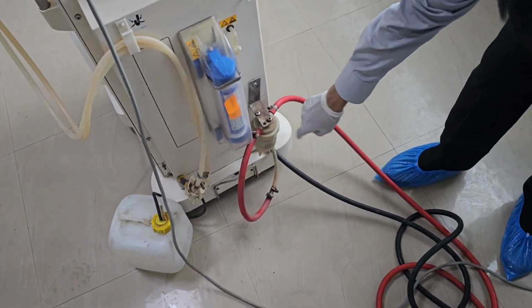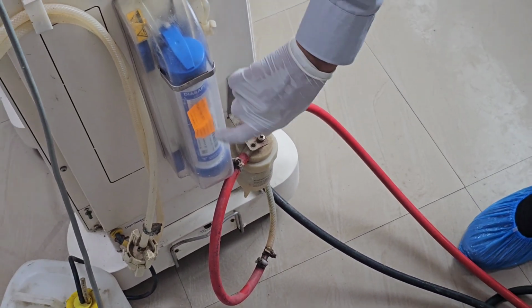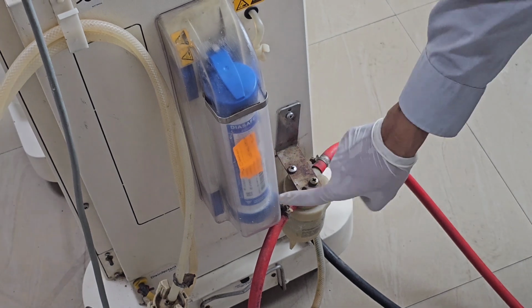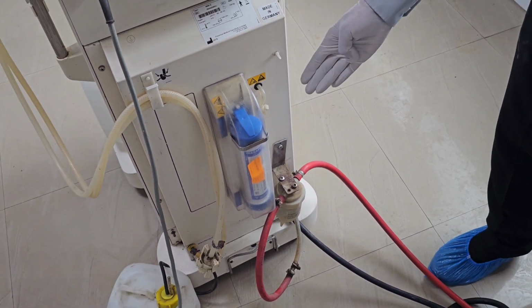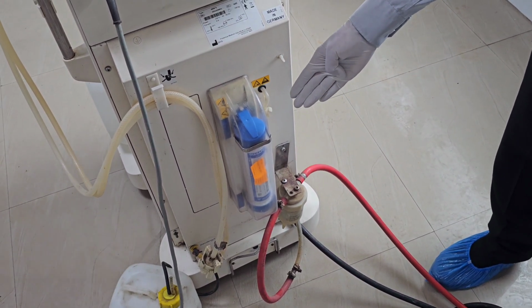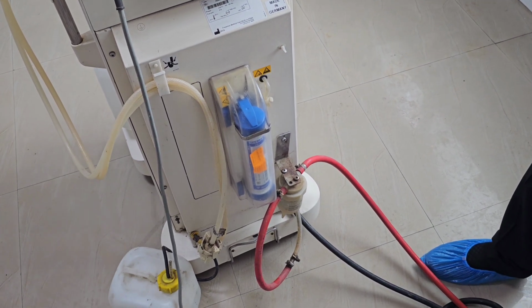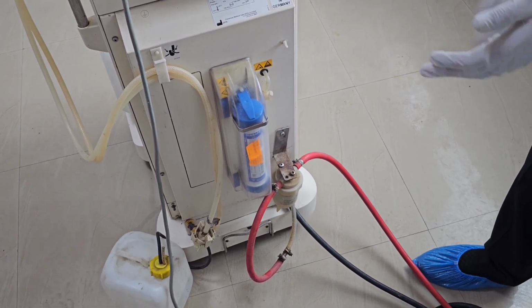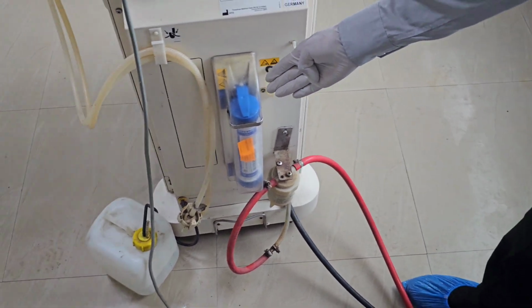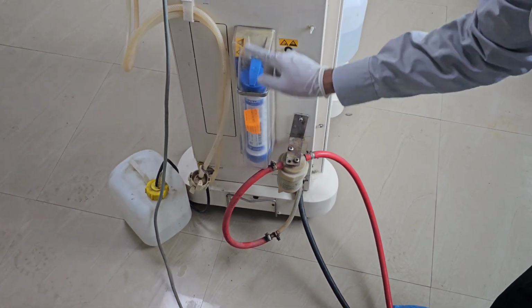Before this, there is one water filter. After this is called the diasafe filter, which is blue in color, which looks almost similar to a dialyzer, but it is not a dialyzer. Many times, nephrology residents might get confused in the spotter in the first year. If this is given, they will confuse it as a dialyzer. It is not. It has only an entry and an exit.